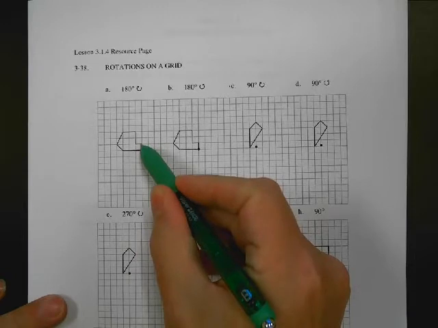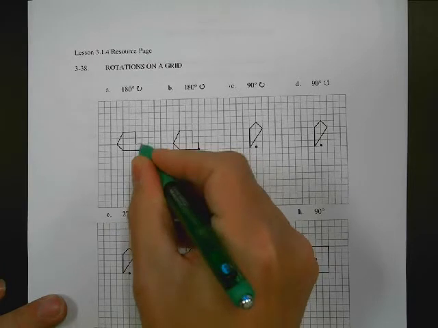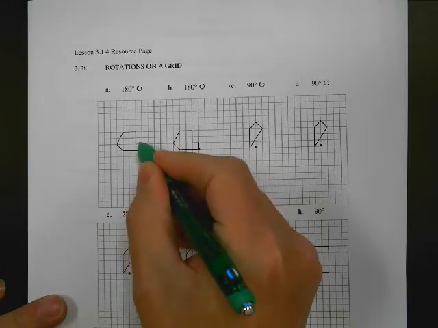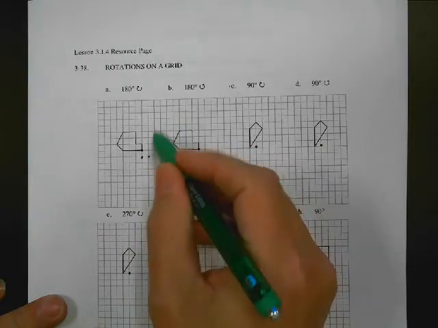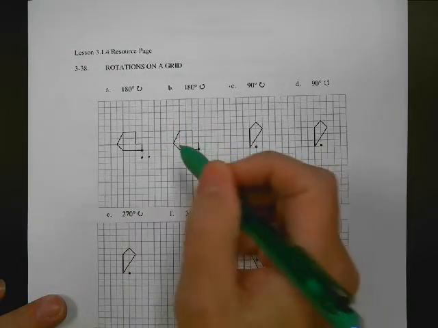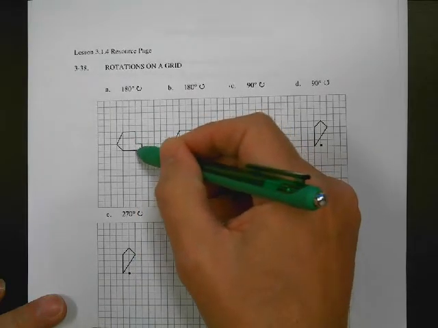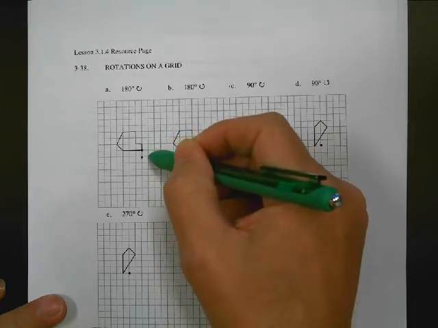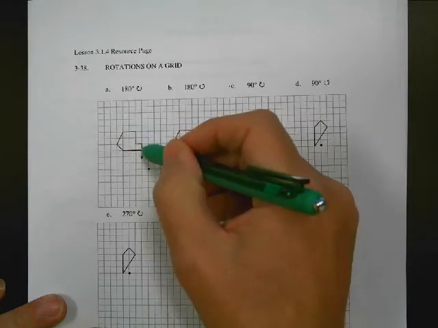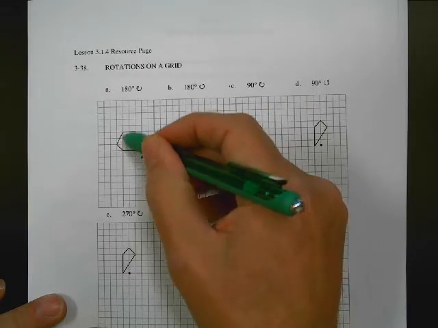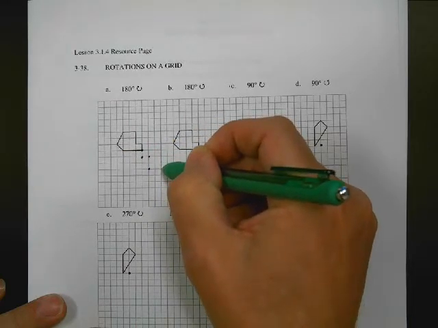So I'm going to start here. 180 degrees this direction would mean right here for this point there. This point here, 180 degrees, would end up being right there. And then this point would stay in the same spot. This point, 180 degrees, so it's back 1, up 3, so it's going to go over 1, down 3, 1, 2, 3. Going to show up there. This point is back 1, 2, 3, up 1, 2, 3, so we're going to go 1, 2, 3, 1, 2, 3. There's that point.